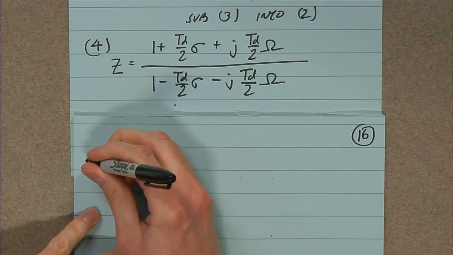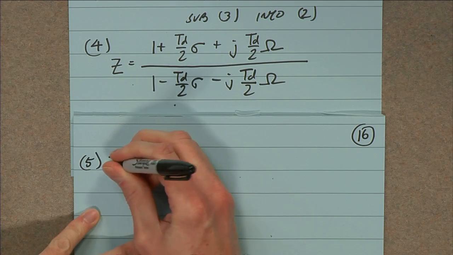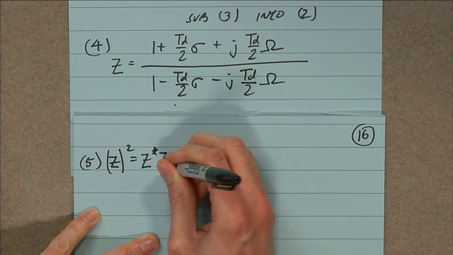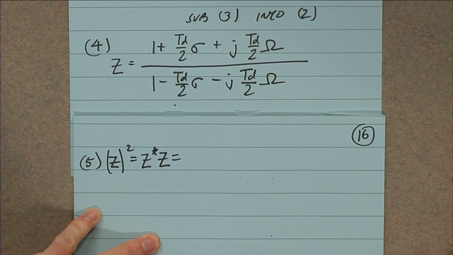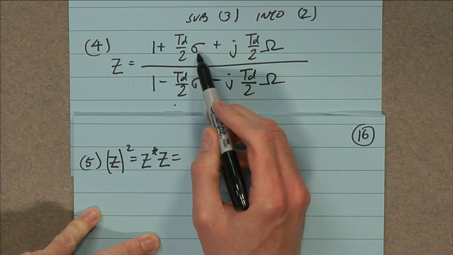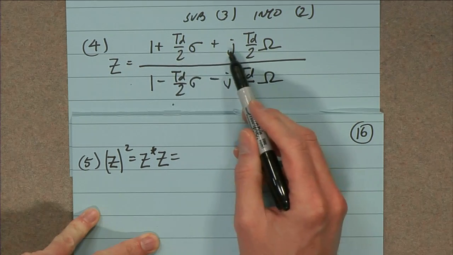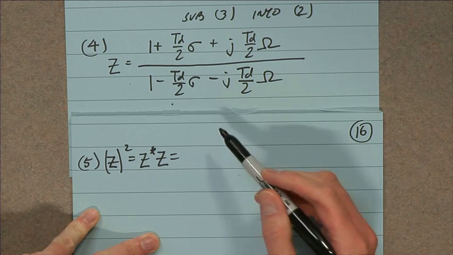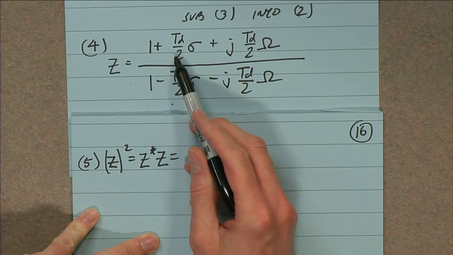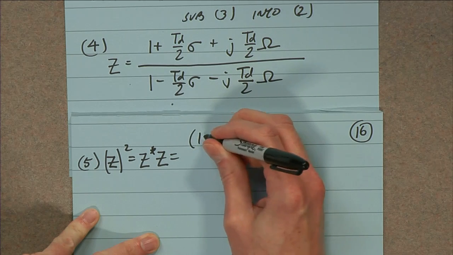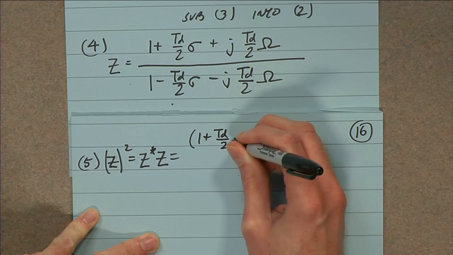What happens now if we look at the magnitude of z, which we can get conveniently by multiplying z times z conjugate. The way I'm going to do that quickly is to think of this 1 plus TD over 2 sigma as just some big real part, A, plus j times some other complicated ugly part, B. And so when I multiply them times the conjugate, I'm going to get A times A. So that's going to give me that ugly expression squared, right?